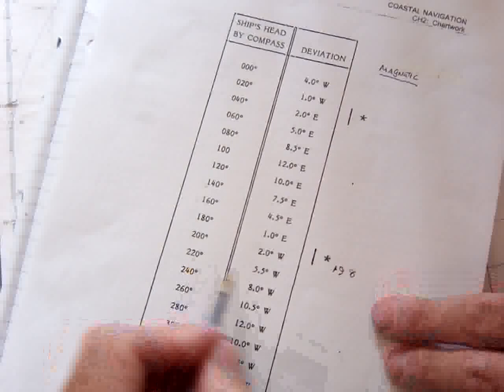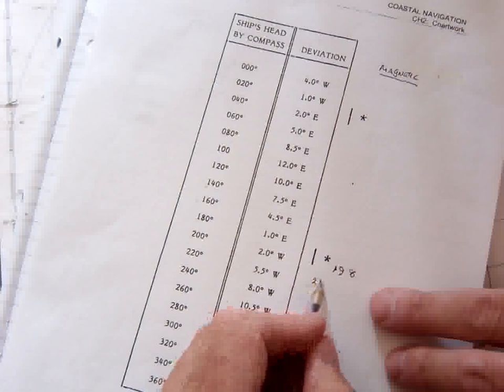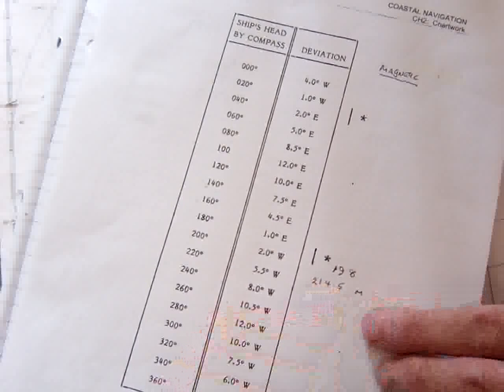220 compass, 5.5 degrees west is going to give us 214.5 degrees magnetic.